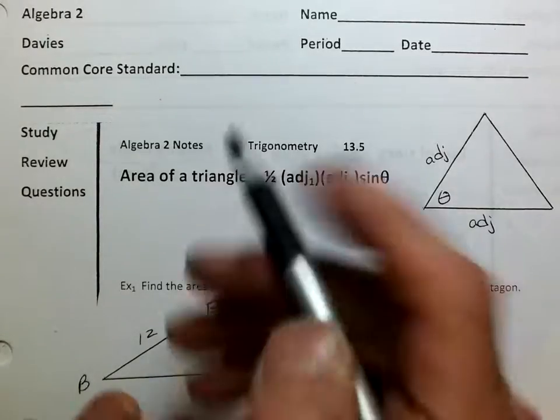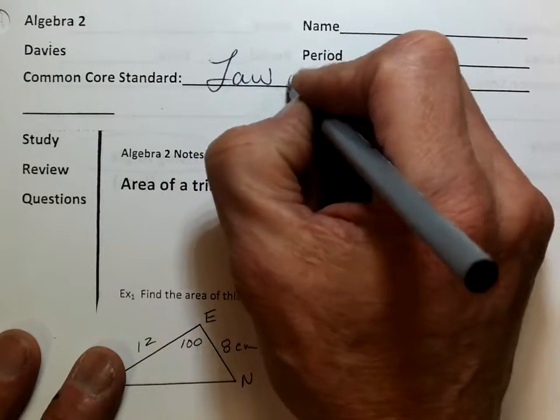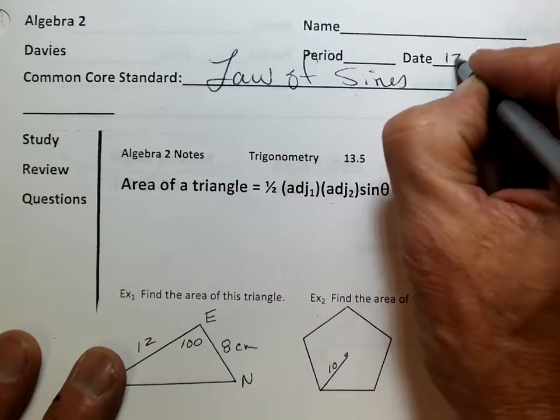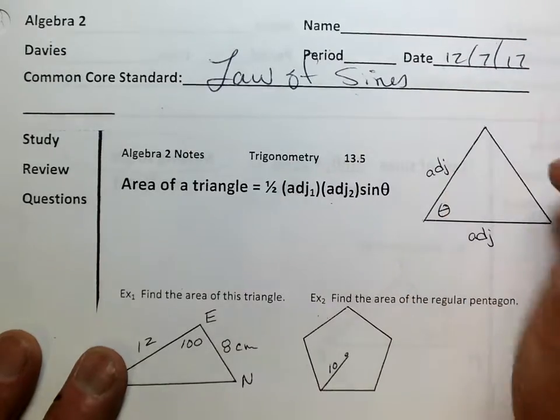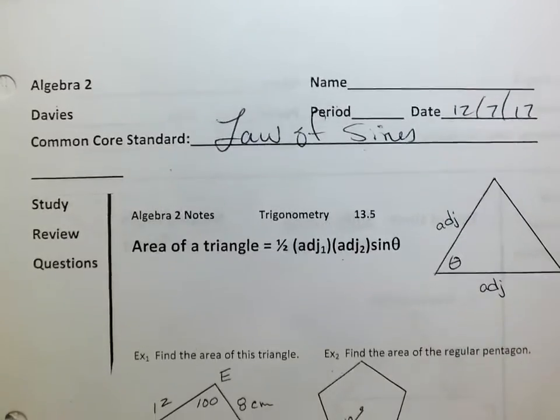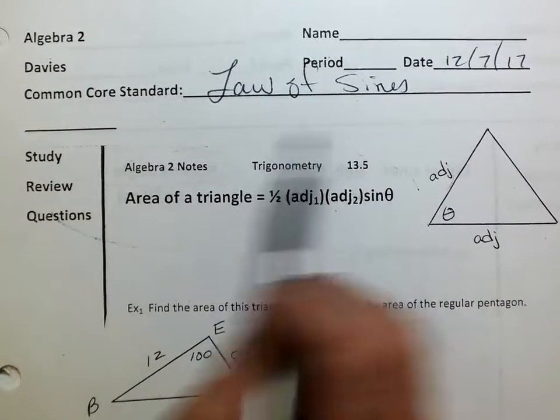So, the common core standard we're learning today is the law of sines. Now, on the law of sines, you absolutely need a pair of opposites. We're going to make ourselves a little note for the law of sines. You absolutely need a pair of opposites. But before we do that, we're going to find the area of a triangle.